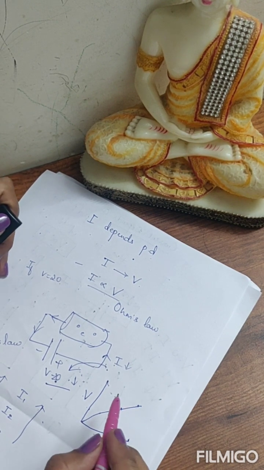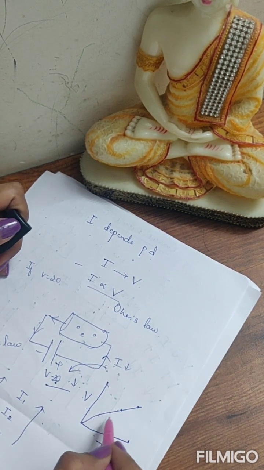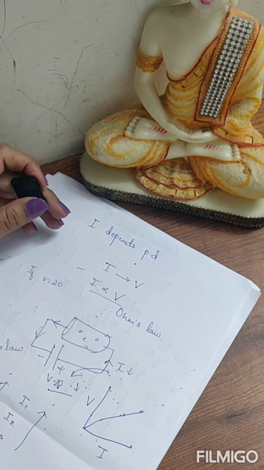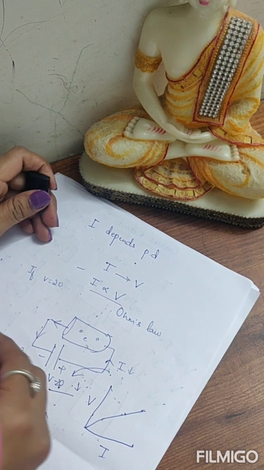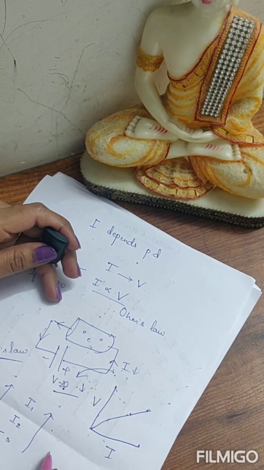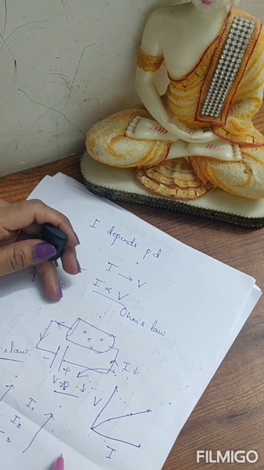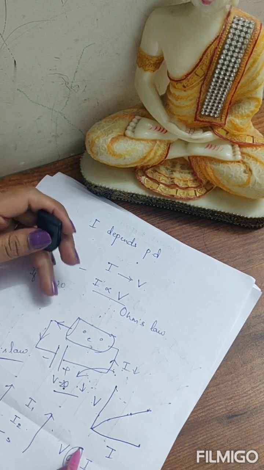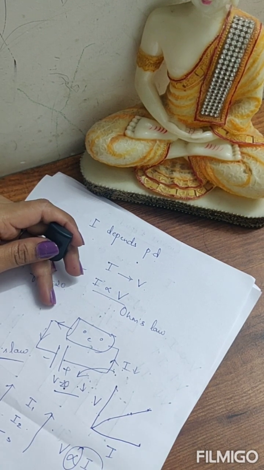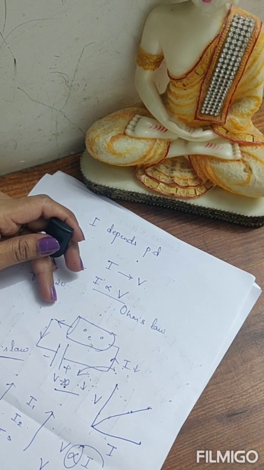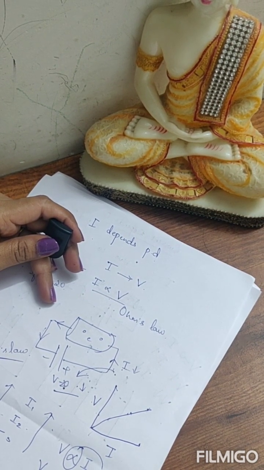This is a very important topic in the electricity chapter, Ohm's law. Therefore here also we can say that I depends upon V, that is nothing but potential difference. So as we can see, V is directly proportional to I. We have to remove the proportionality symbol. Once we remove it, we get V equal to I times a constant, that is nothing but resistance.